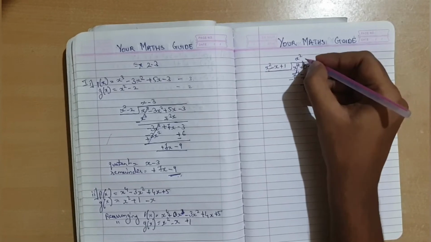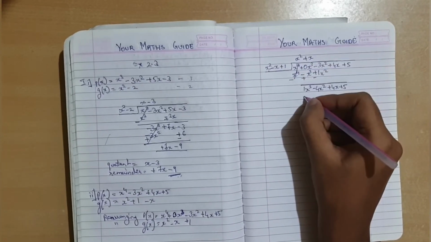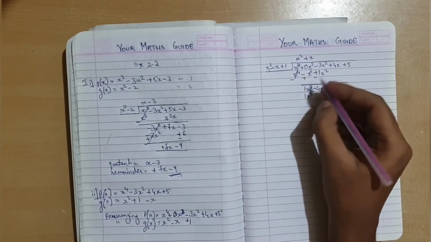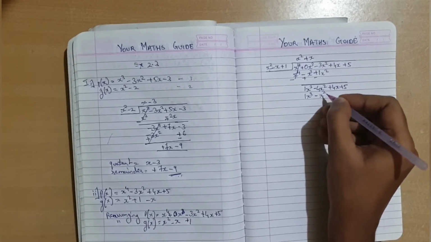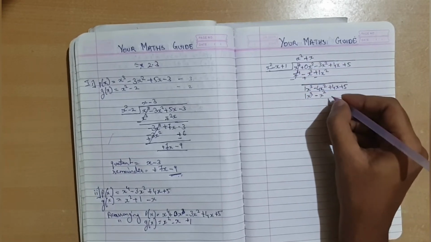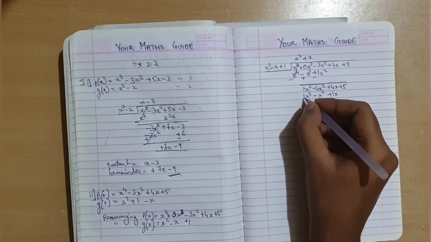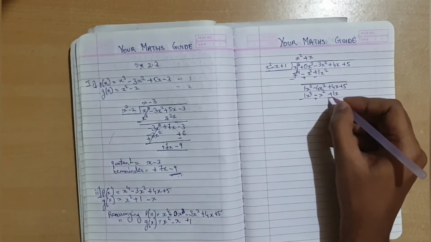So x square into plus x will be 1x cube, then x into x will be minus x square, 1 into x will be plus 1x. Again change the signs, this is plus so minus, this is minus so plus, this is plus so minus.